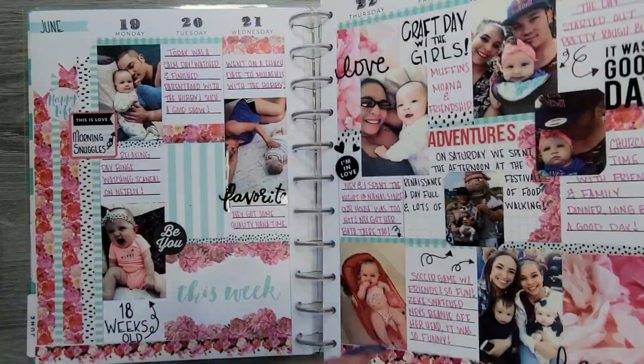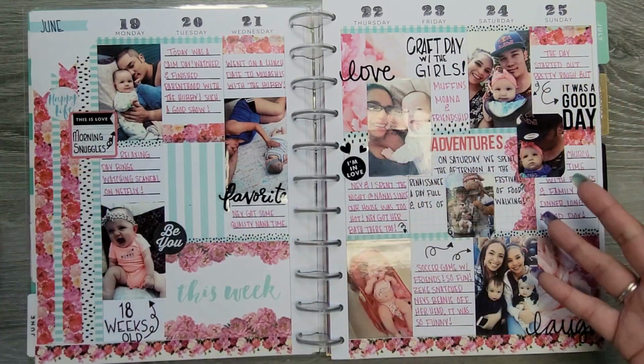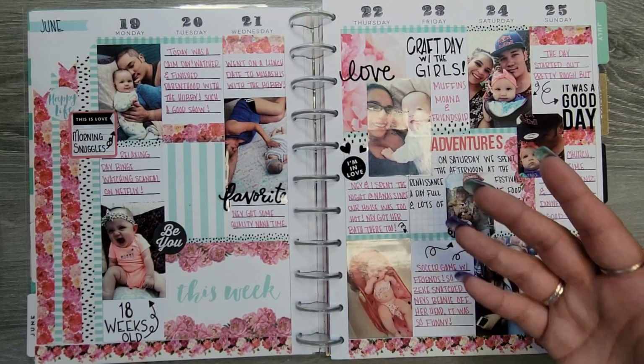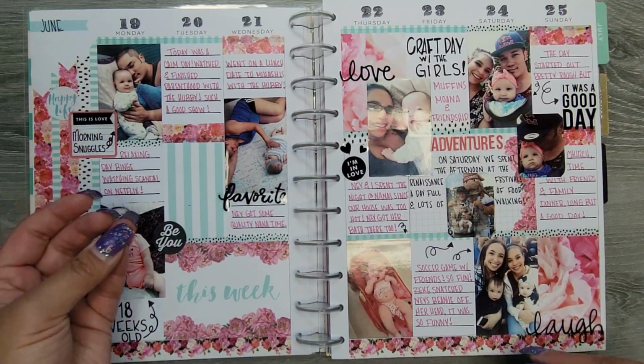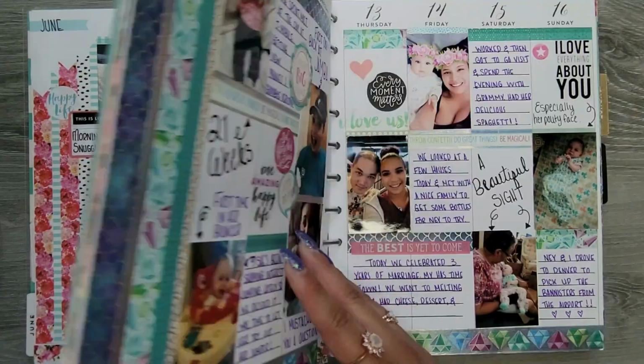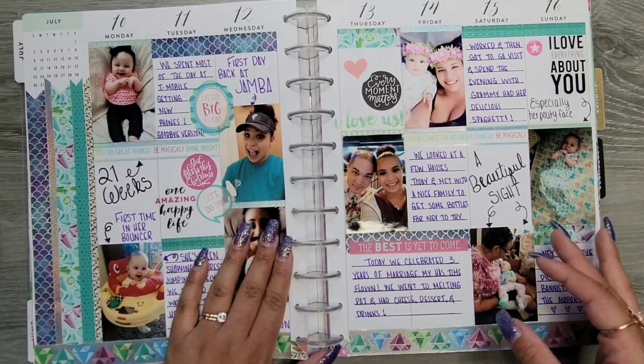But there we go. So I hope that helps you guys have a better idea on how to get started with memory planning, and just a couple of different ways. The way I do it does not have to be the way that you do it, and the way that works for you. This has just worked for me. I've been doing it for a while.